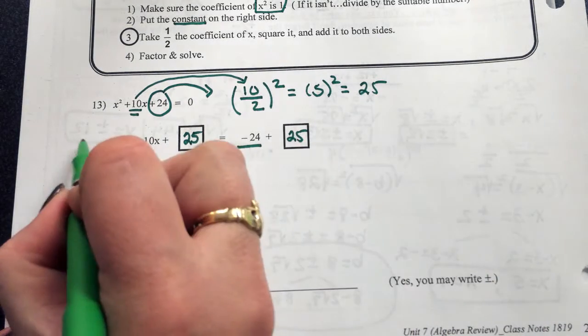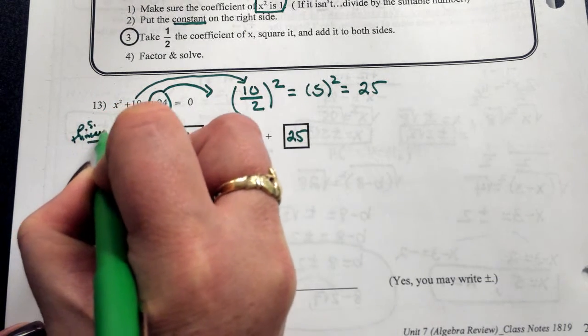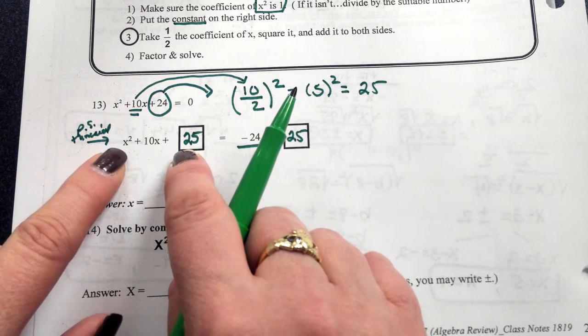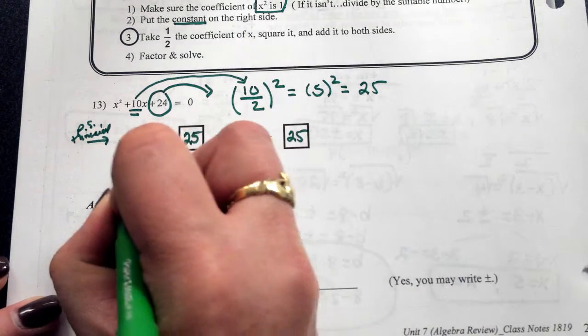What you've created right here is a perfect square trinomial. That's what you're trying to create. You're trying to create a perfect square trinomial on the left-hand side. So now what I want to do is factor this. Well, what does x squared plus 10x plus 25 factor into?